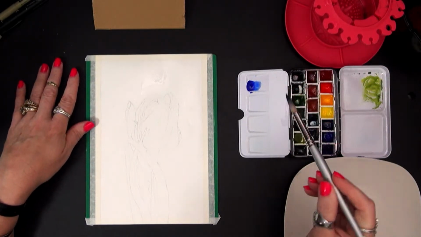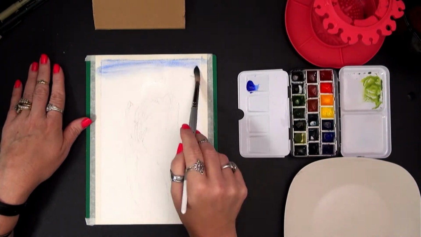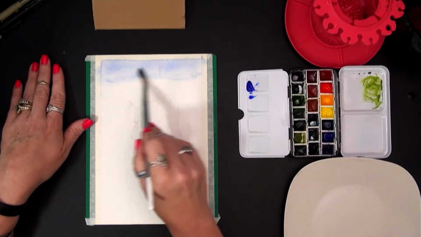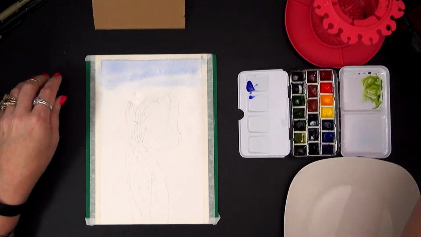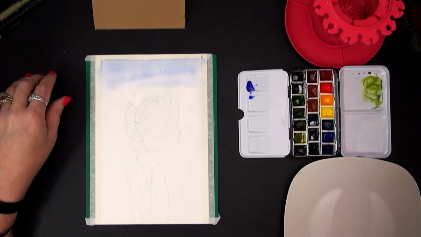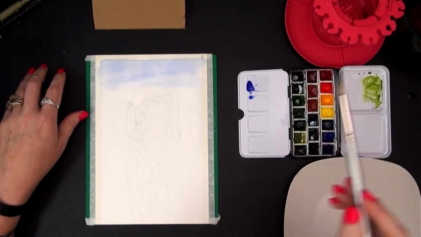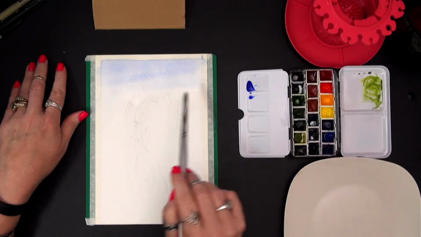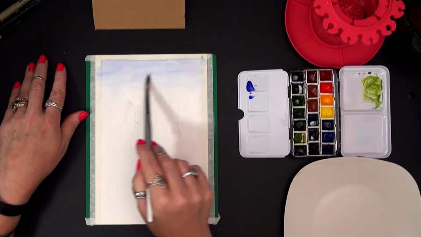And now when I come in here, I'm going to start at the top because I wouldn't mind it being darkest at the top. And I can put that blue in. Then I'm just going to take my brush, clean it off in my water, and come back and just bring that down. Let that travel.